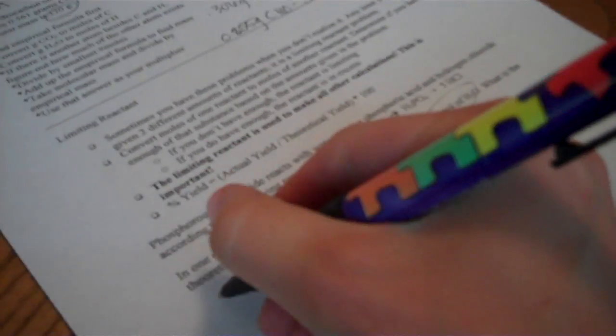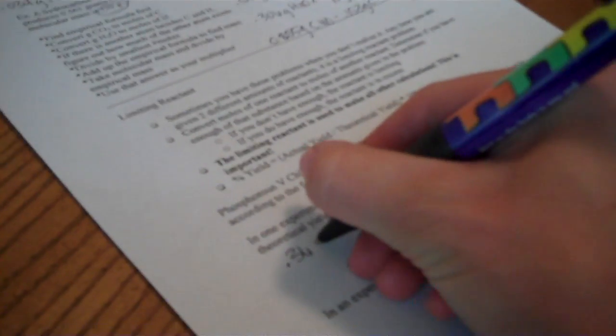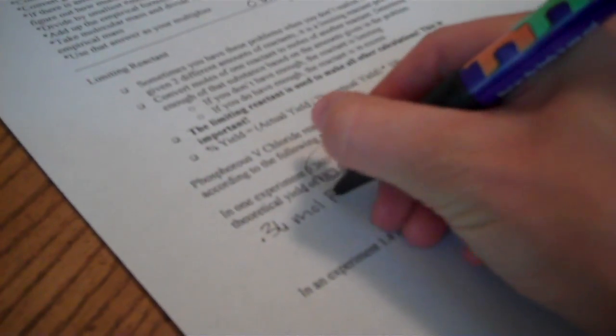So a couple things. When they give you two initial values, it's always a limiting reactant, if they say it or if they don't say it. Okay, so to start, we're going to take 0.36 moles of PCl5. You're going to convert it to moles of the other reactant. So 1 PCl5, 4 H2O, and that gives you 1.44 mole H2O needed.